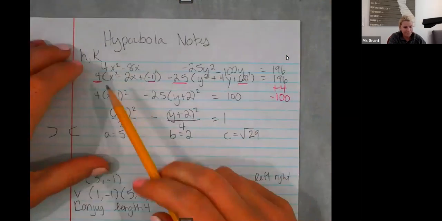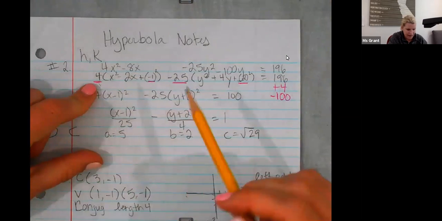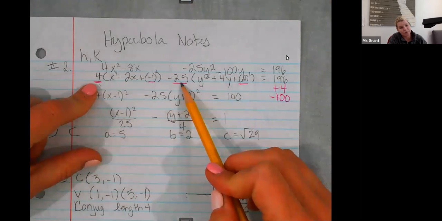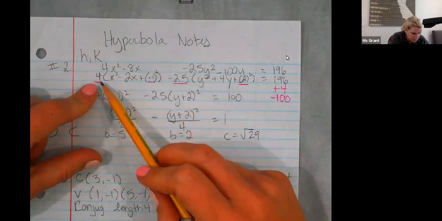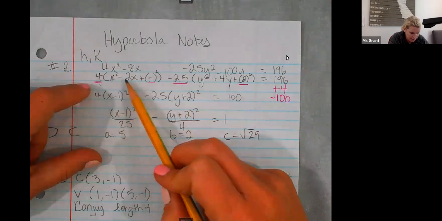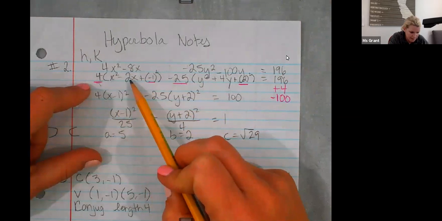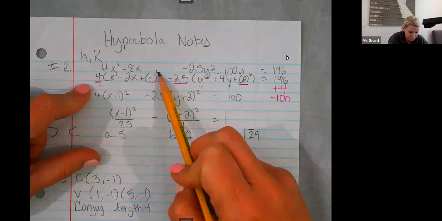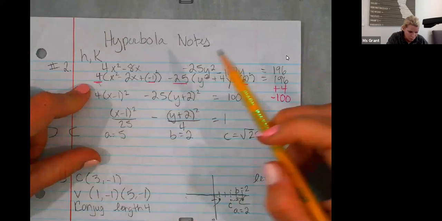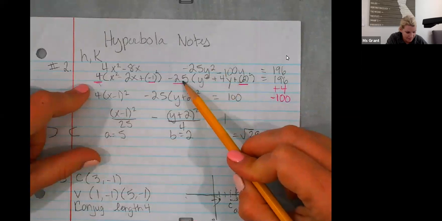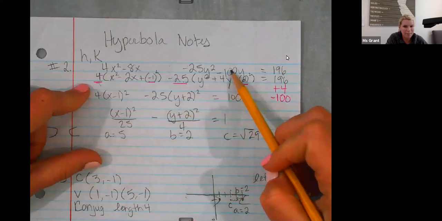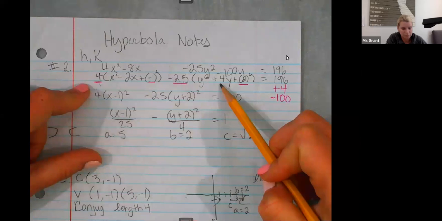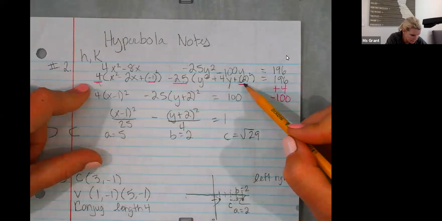So I factored out a 4 and I factored out a negative 25. When you factor out the 4, I get x squared minus 2x. Negative 2 divided by 2 is negative 1 squared. When I factored out a negative 25, the negative 100 became a plus 4, and 4 divided by 2 squared is 2 squared.